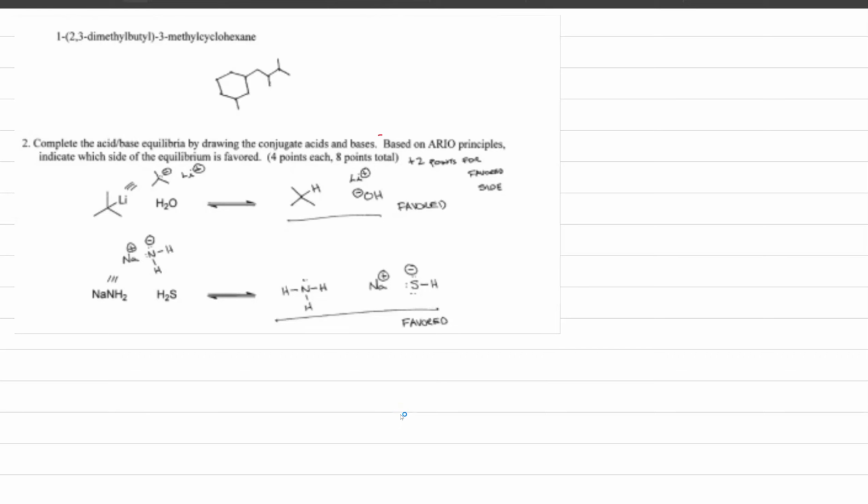Complete. Because I know the lithium ion is like something. By drawing the conjugate acid based on ARIO. I think by now you're familiar with ARIO. We talked about it before, right? Yeah. Indicate which one is favored.